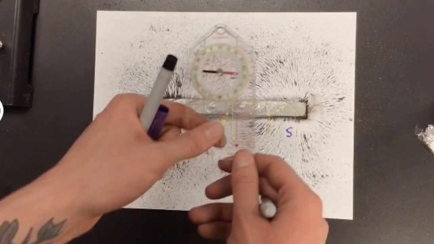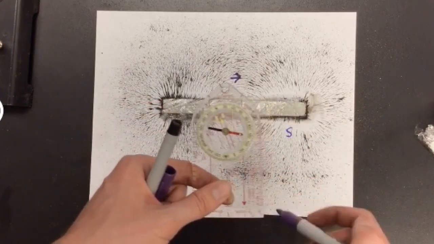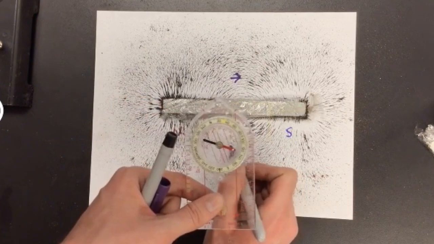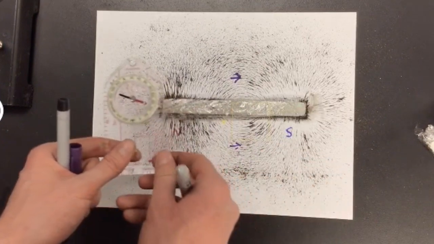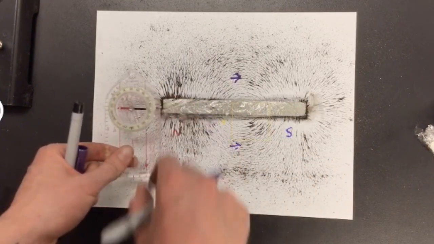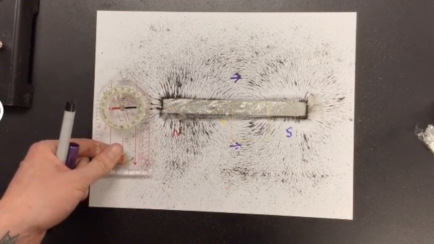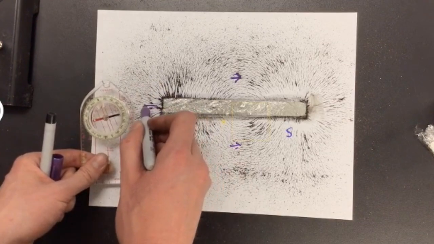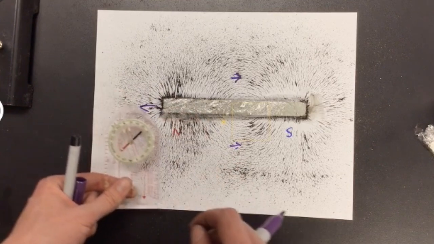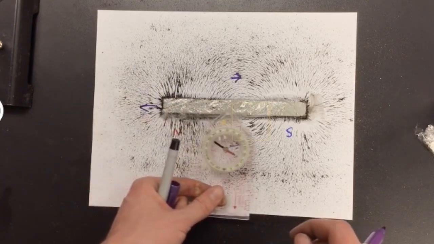Okay, what about down here? Same thing, still pointing that way, right? As we already saw, when it's at north, it points directly out that way, right? As we go this way, it ends up pointing there.